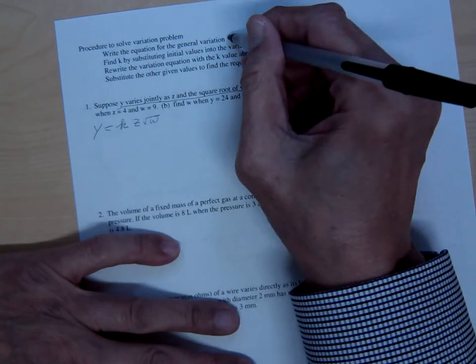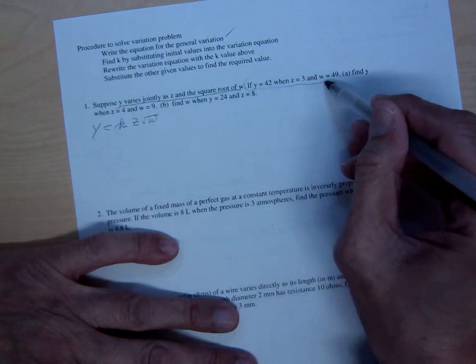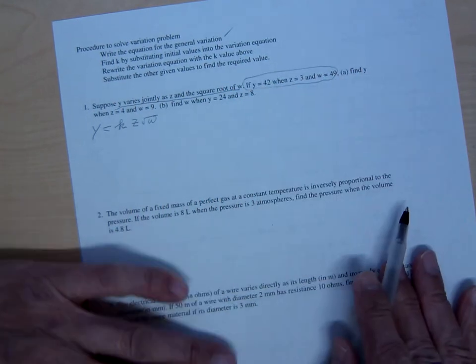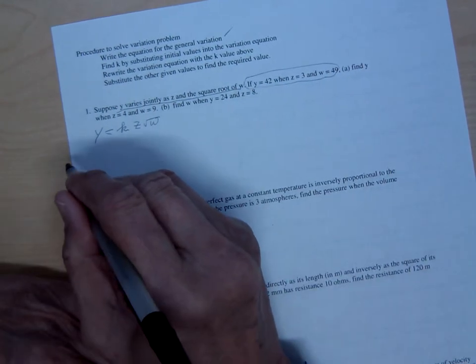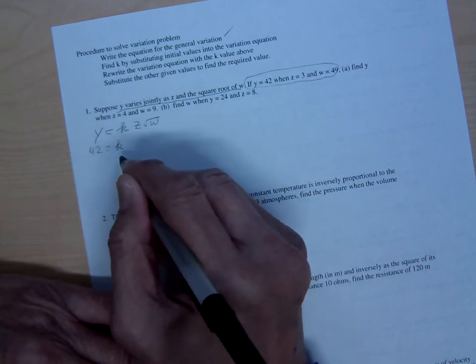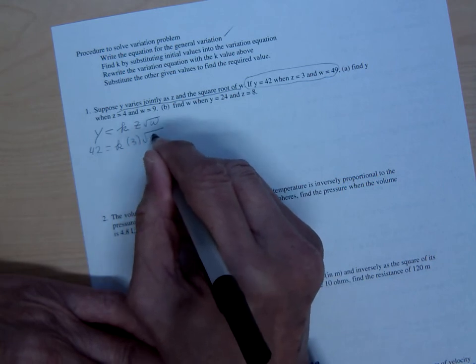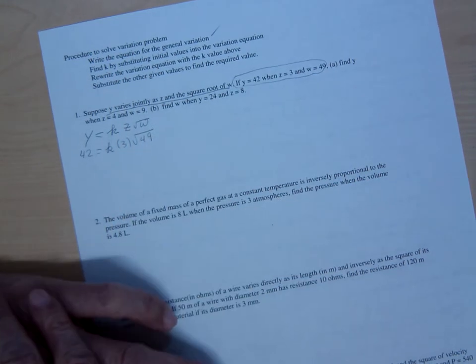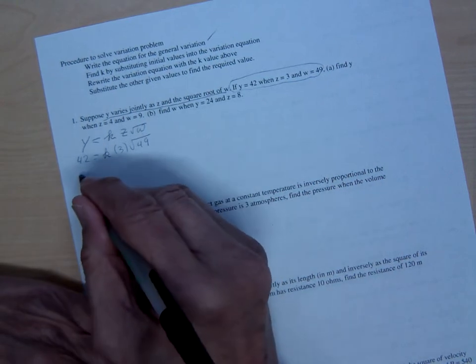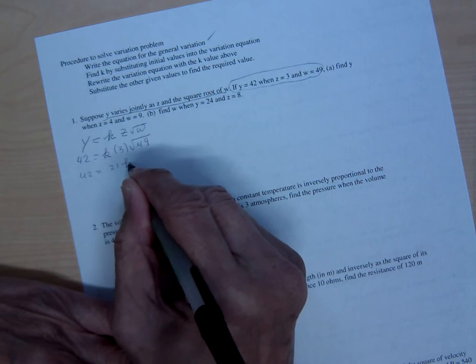They always give you enough information to find k right here. So they say when y is 42, z is going to be 3, and w is going to be 49. Now you have no problem solving for k, so that would be 42 equals 21k, and divide both sides by 21, k is equal to 2.